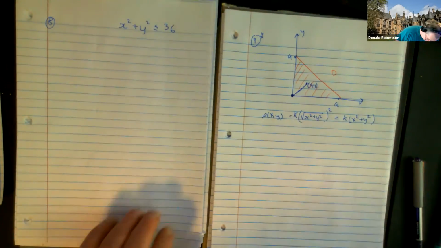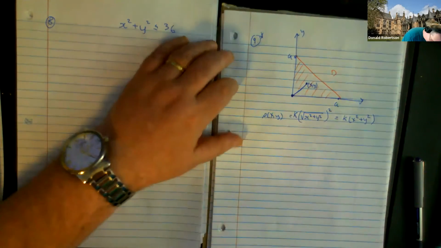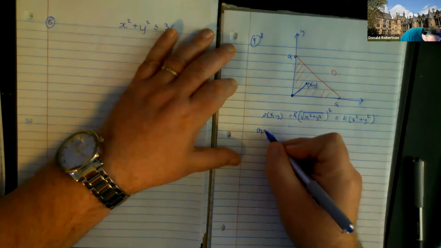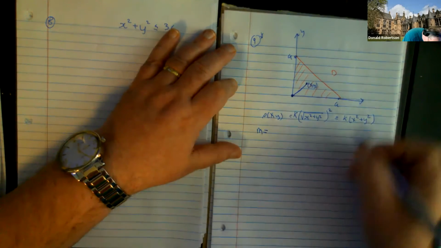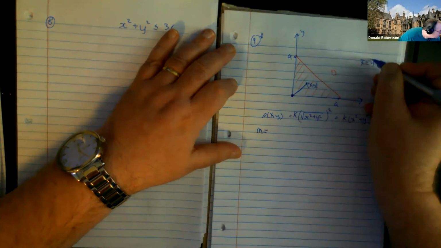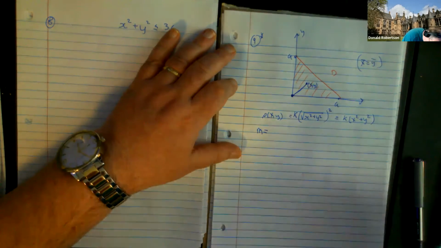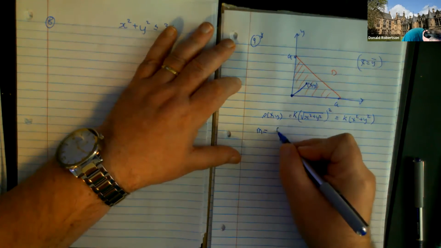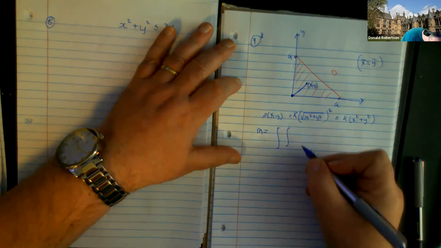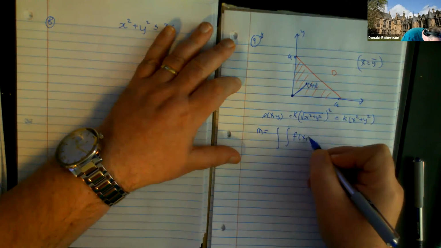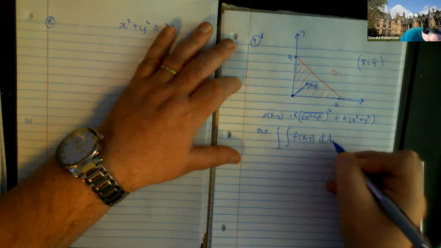So evidently this one, I wouldn't call that symmetric, but anyway, in this question, x bar is going to be y bar. Is there any clue there? No, there's no clues there. Okay. So the mass is going to be the double integral of my density function, dA.